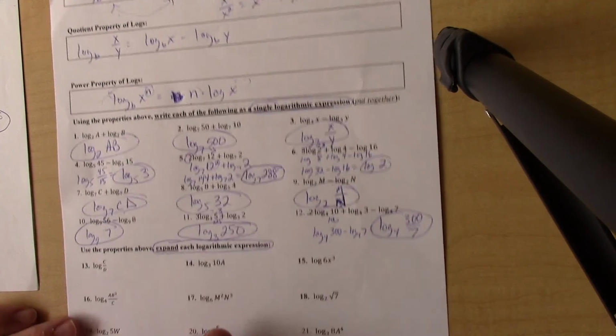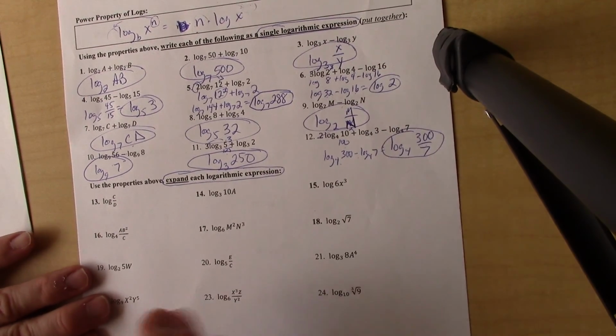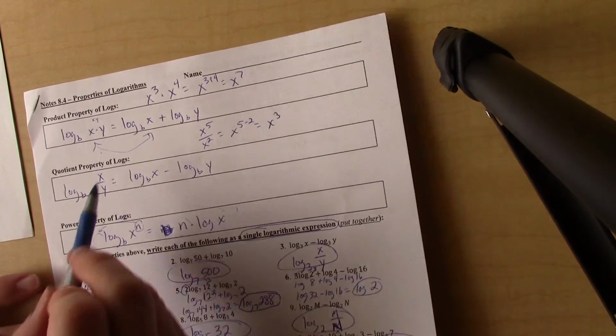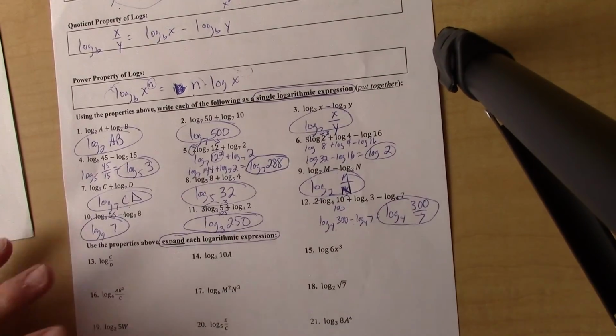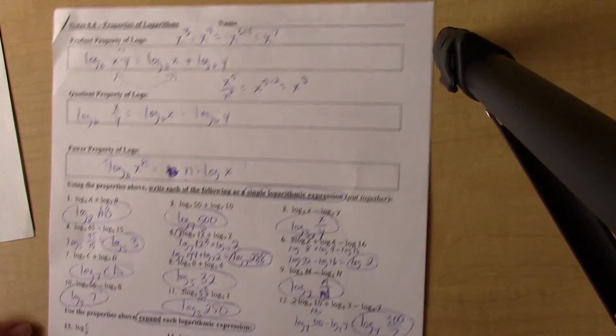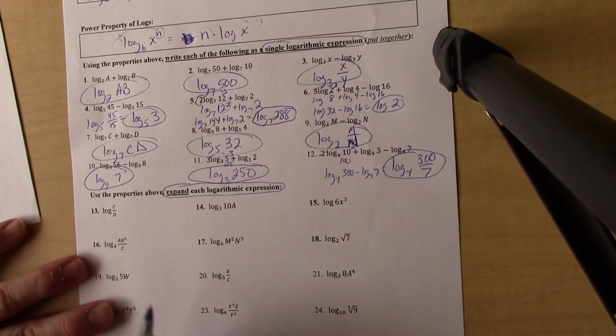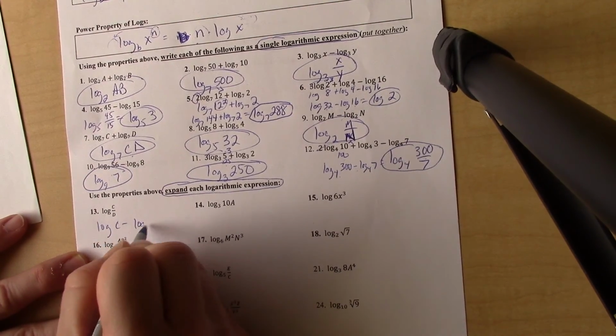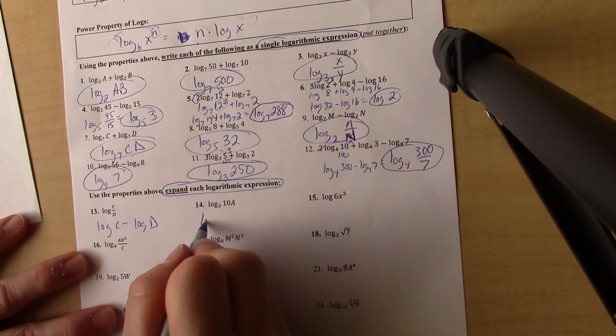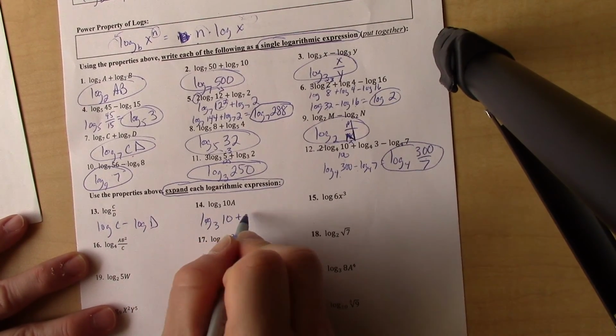All right, so now down at the bottom, we're going the other way. I'm going to go from here to here, from here to here, etc. Expand, make it bigger. Single makes it smaller, okay? All right, so if I'm going to expand all these, again, I'm going to do the first 6. Divide means subtract. Multiply means plus.